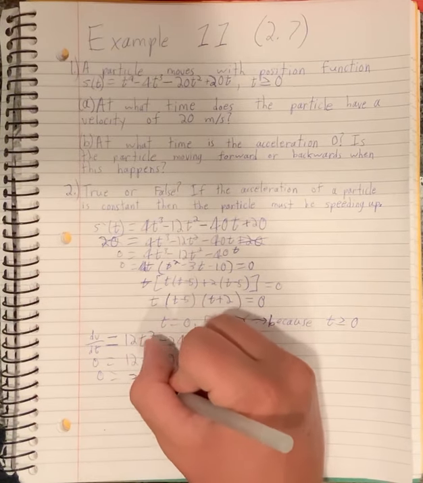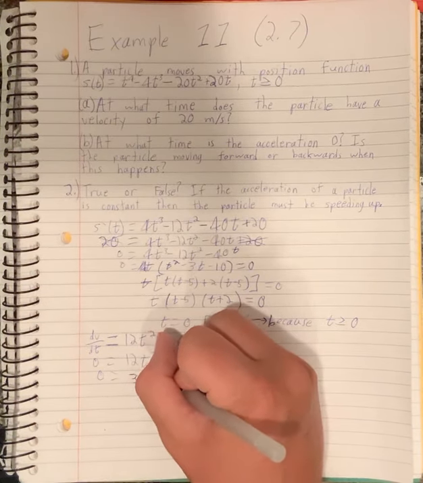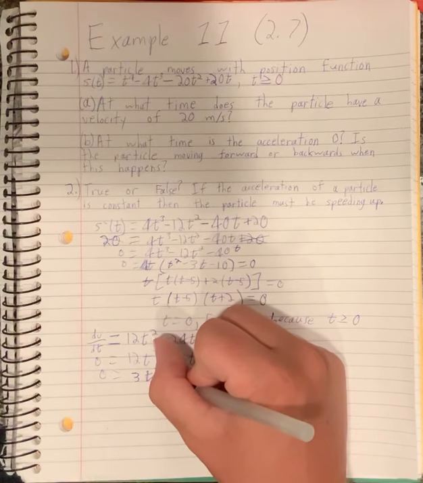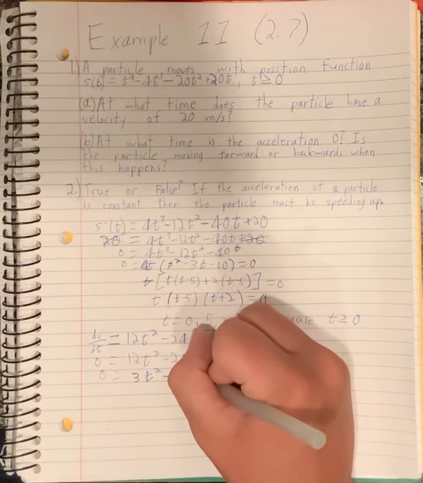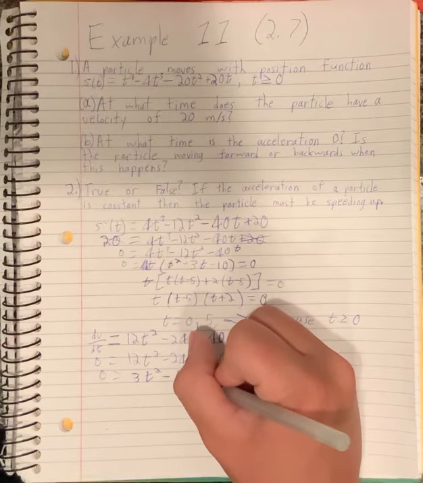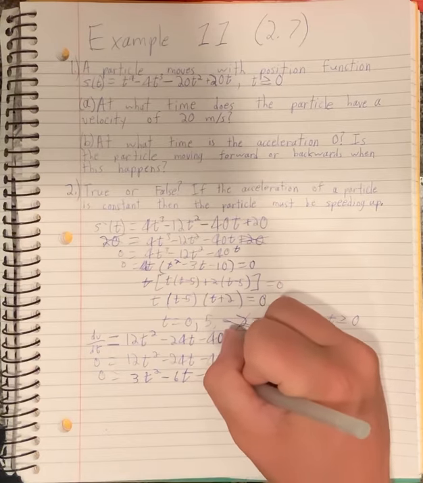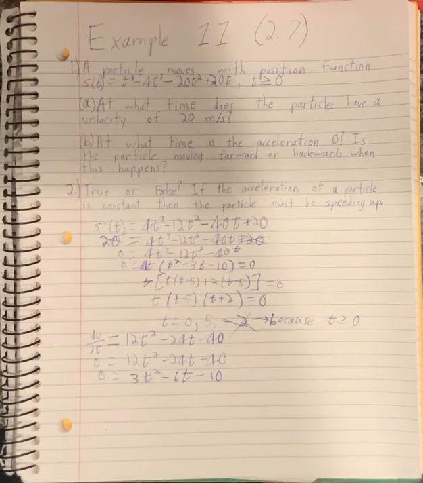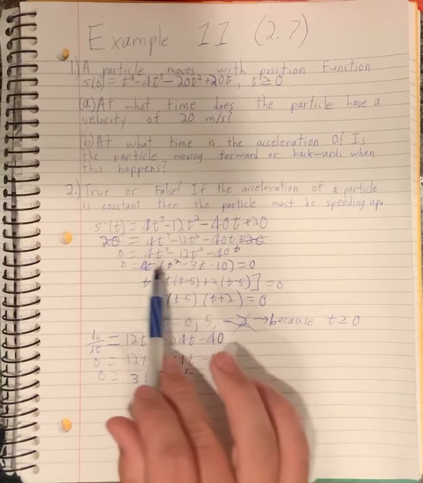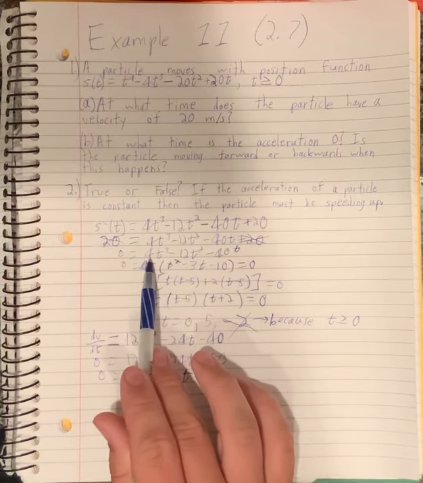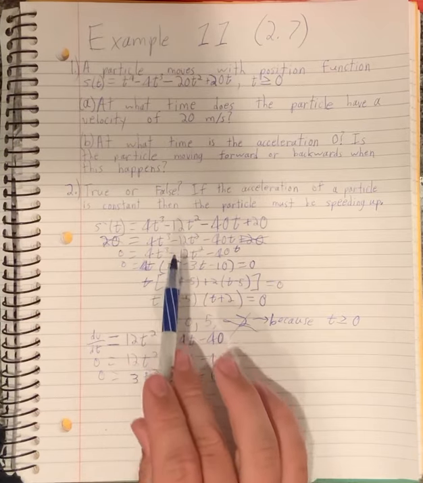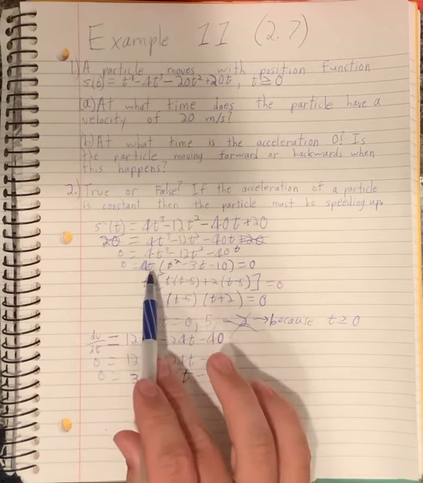Now we can do a little bit of factoring here. Let's divide everything by 4 basically. Oh, and I don't think I mentioned that's what I did up here in this part, was I divided this by 4 and then I factored.